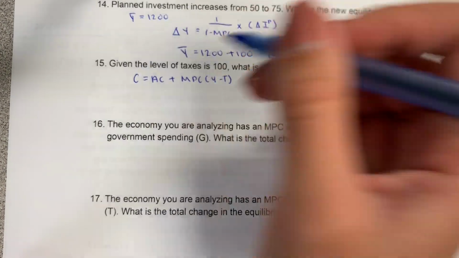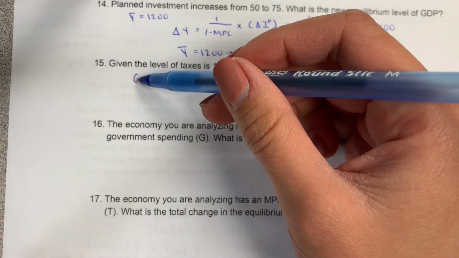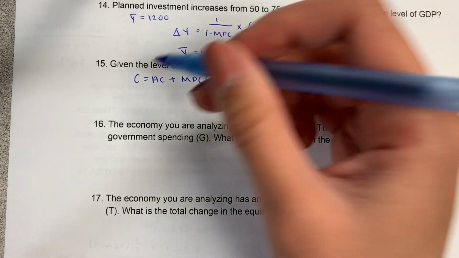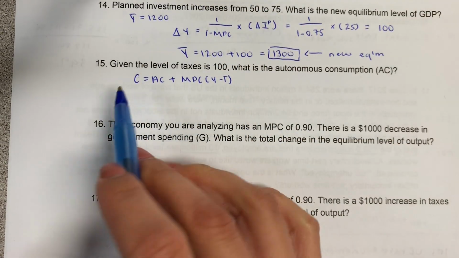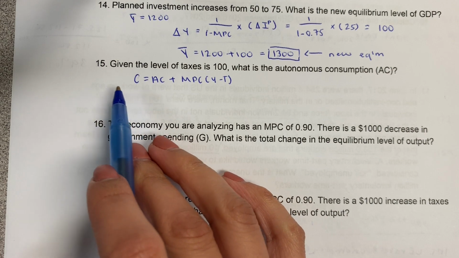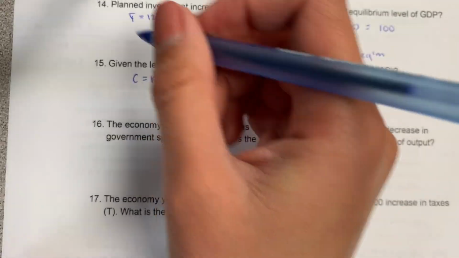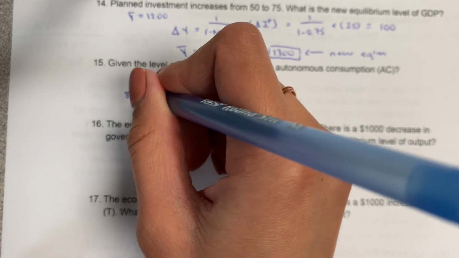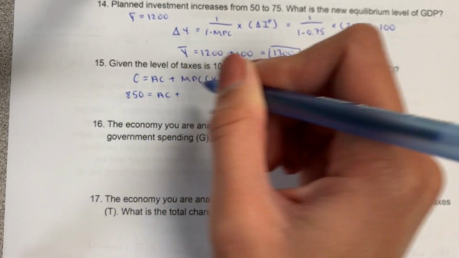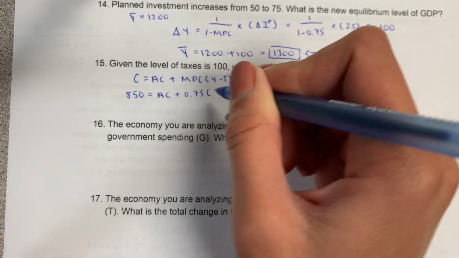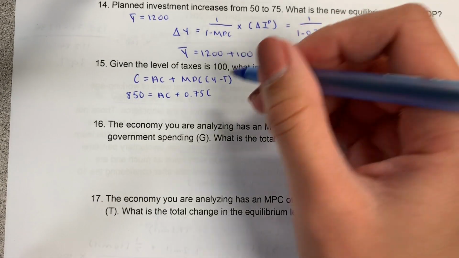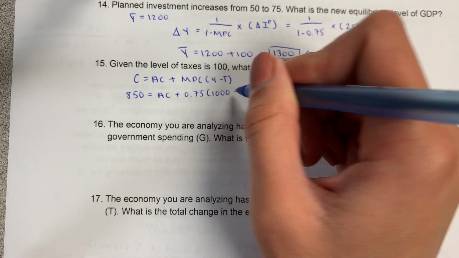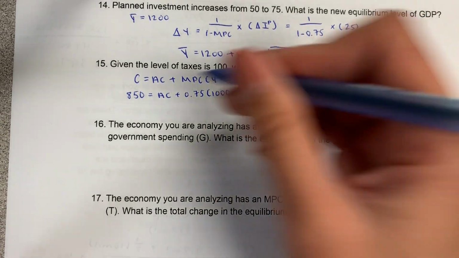So what we're going to do from here is plug and chug. We're just going to pick some random values from our table to plug into this formula. But you have to be consistent. You have to use consumption at the level of Y that you'll be using here. So let's use the first one. Let's use 850 is equal to, we're solving for autonomous consumption. We know that our MPC is 0.75. Our Y at the level where C is equal to 850 is 1000 minus taxes, which are given at 100.